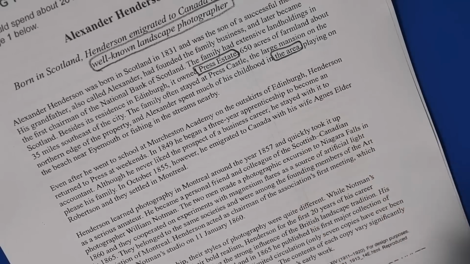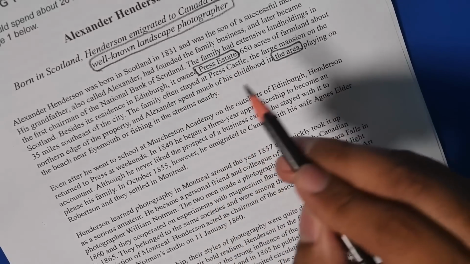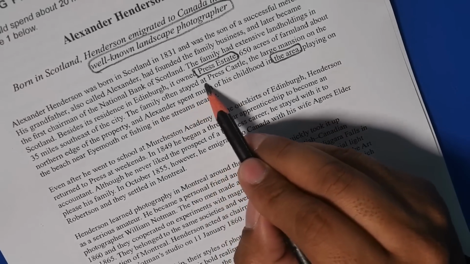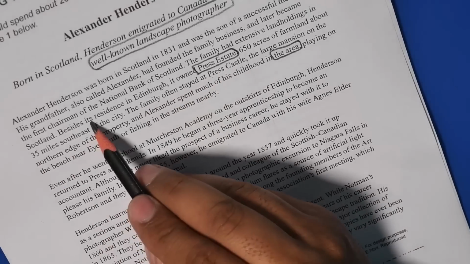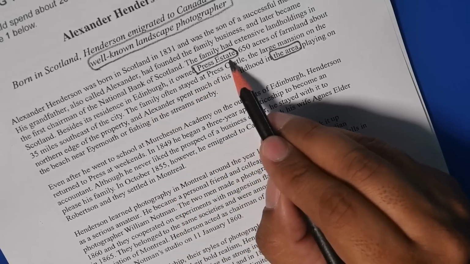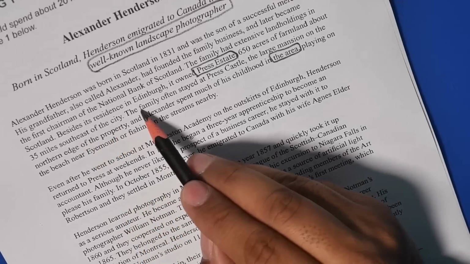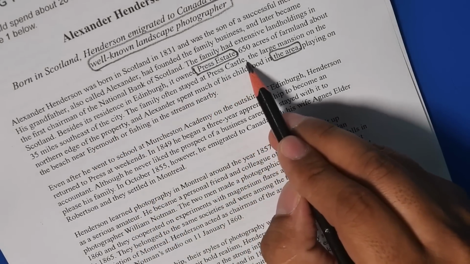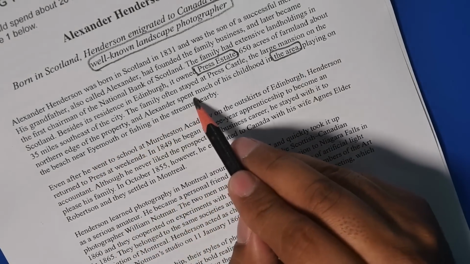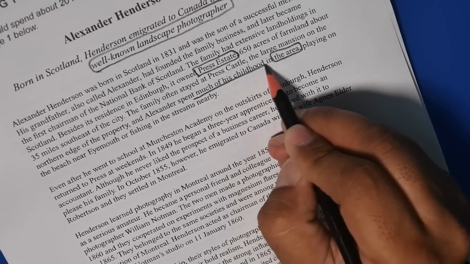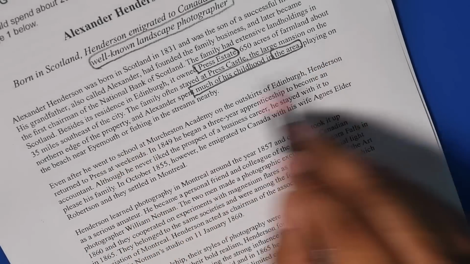Now see, the main area was that it owned Press Estate. In Press Estate, the family often stayed at Press Castle. Beside its residence in Edinburgh, it owned Press Estate, 650 acres of farmland about 35 miles southeast of the city. The family often stayed at Press Castle, the large mansion on the northern edge of the property, and Alexander spent much of his childhood in the area, playing on the beach near this and all that.